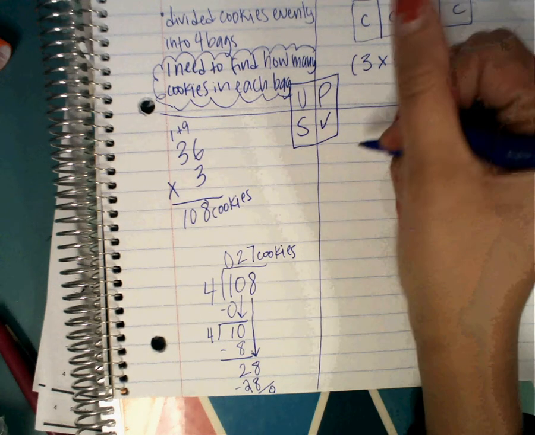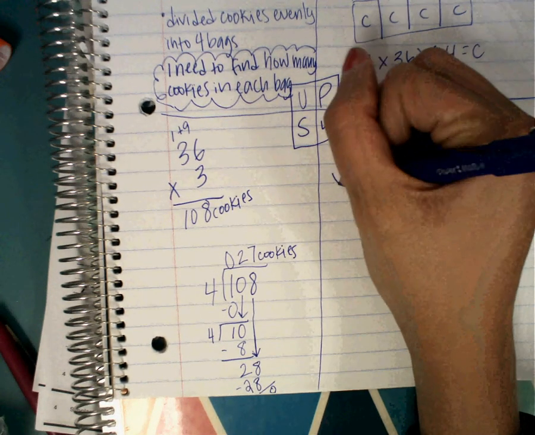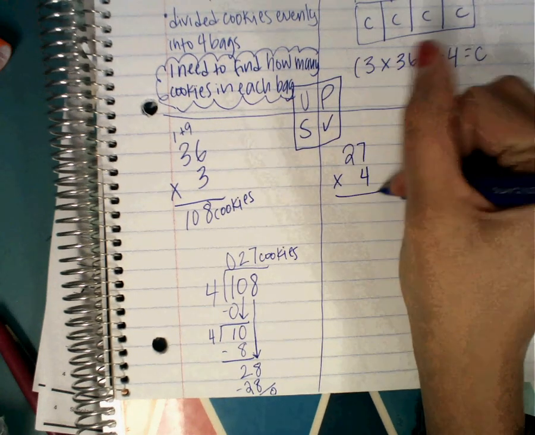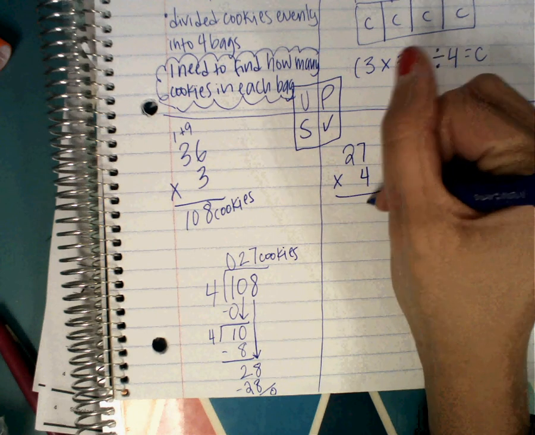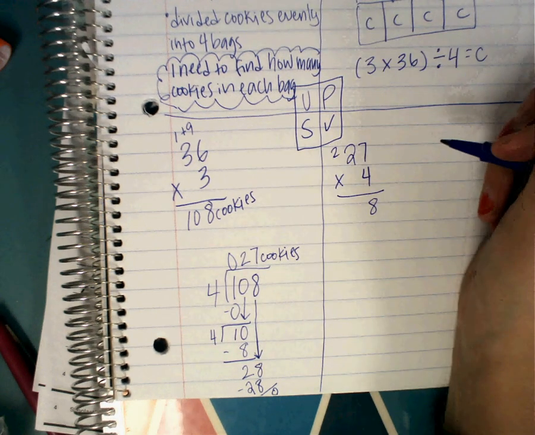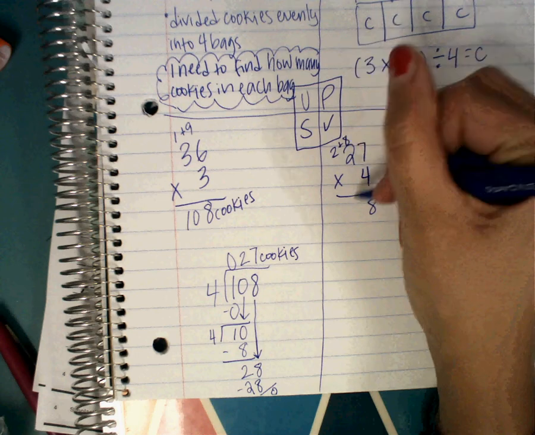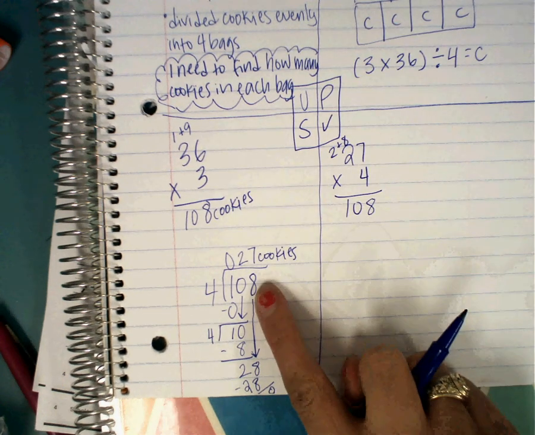Okay, let's go ahead and do some reverse operations just to check this. So let's do 27 times 4 to check that. Okay, 7 times 4 is 28. 2 times 4 is 8, plus 2 is 10. Well, I got 108, so I'm good there.